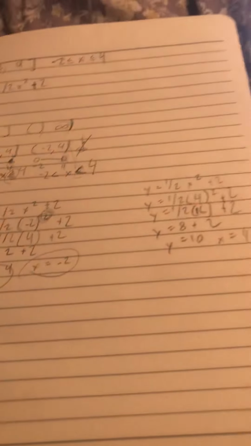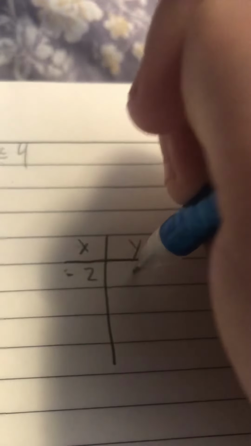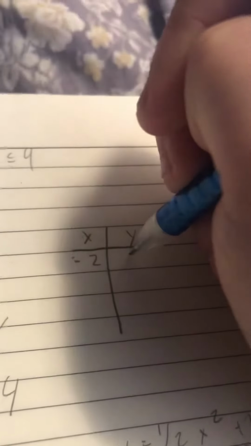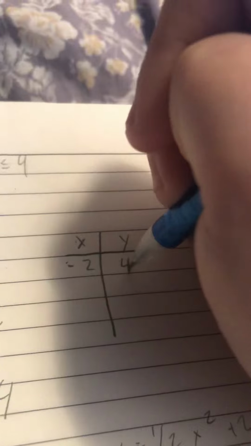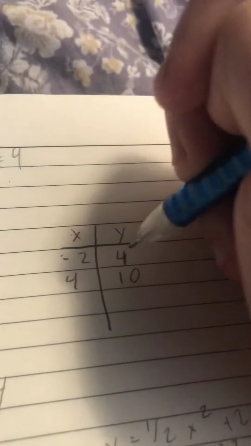Now, how do you find the average change now? A great way to start is by making a graph of the values that you just found. So if this side is x and this side is y, x is equal to negative 2, we know that y equals 4. If x is equal to 4, we know that y equals 10.